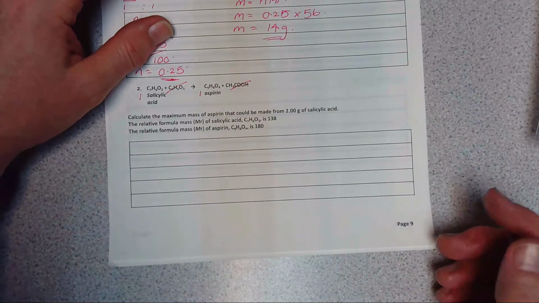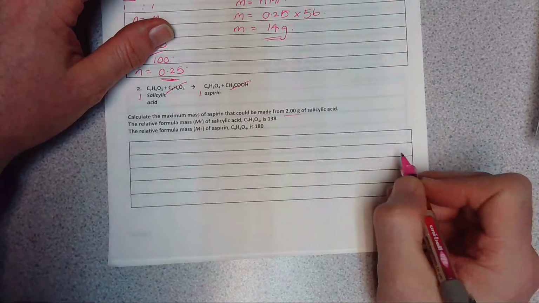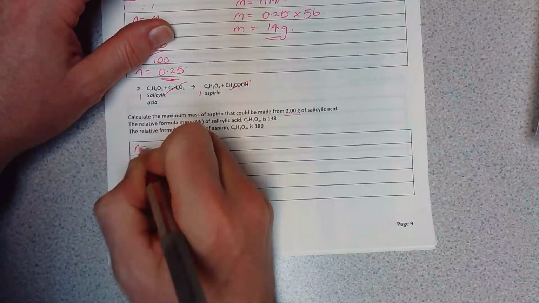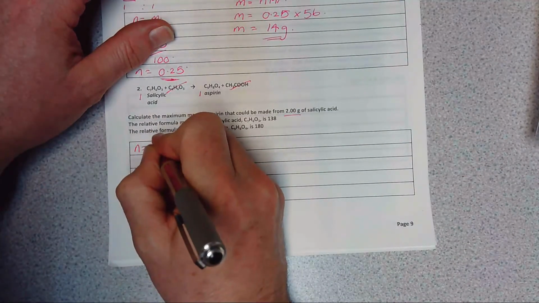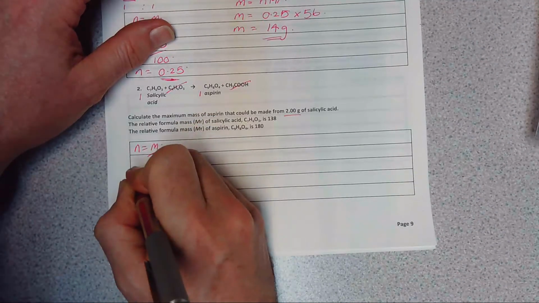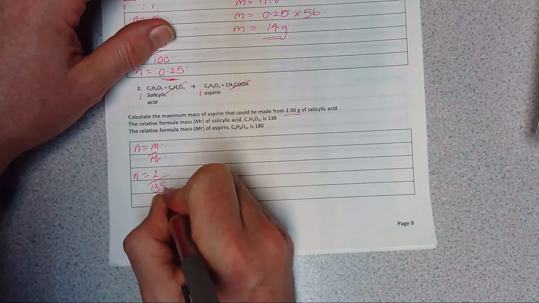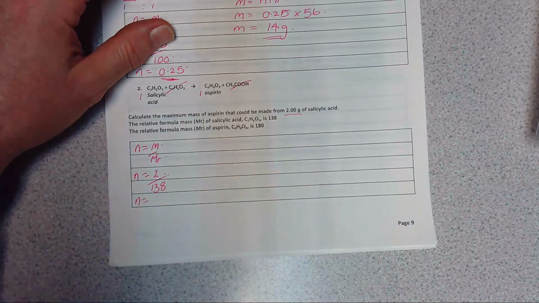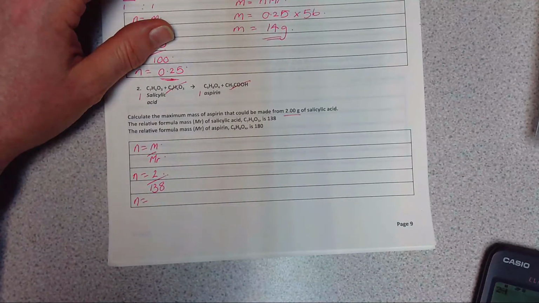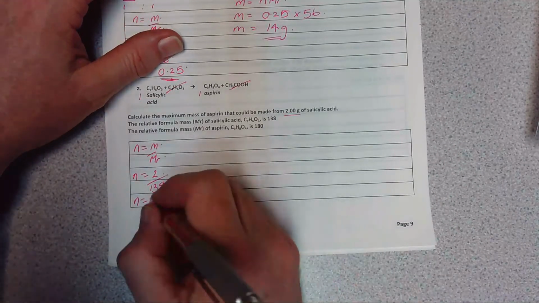We know that we have 2 grams of salicylic acid, so the number of moles is the mass over the MR. So the number of moles is the 2 over the 138, which is 0.0144.